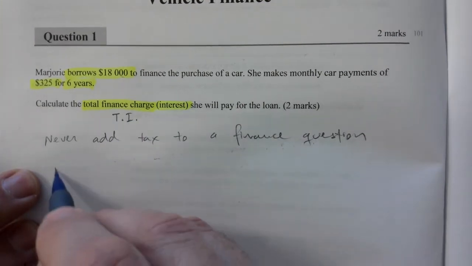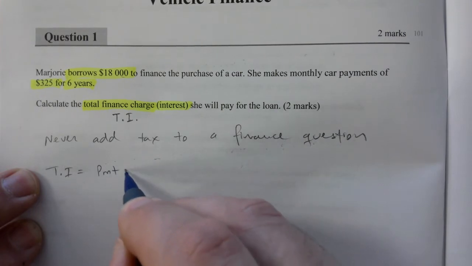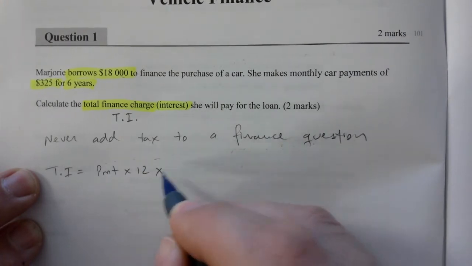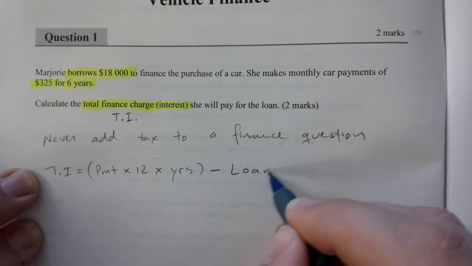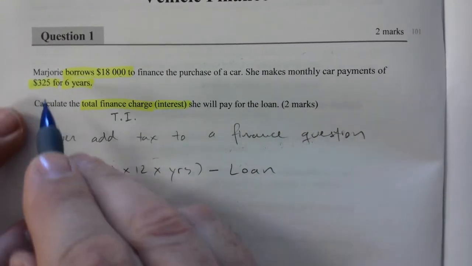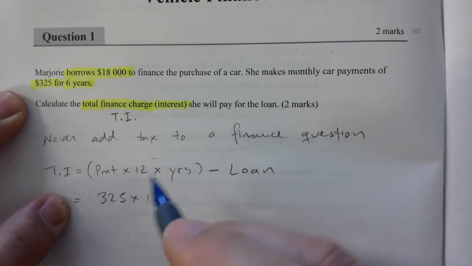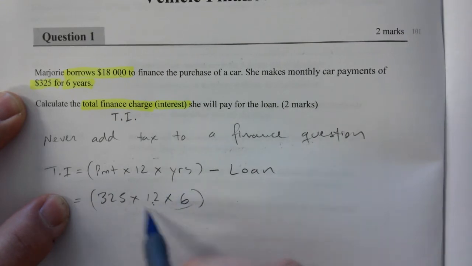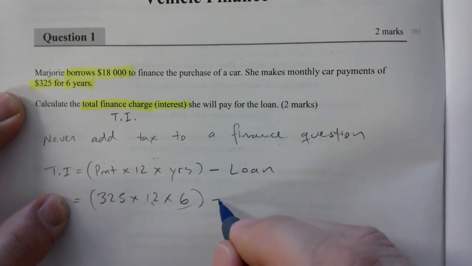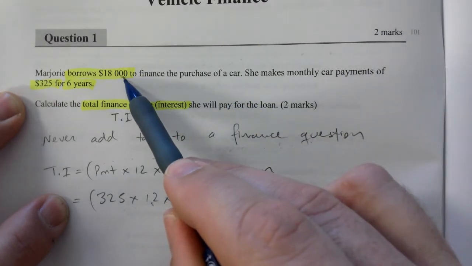Total interest, if you recall, is payment times 12, because 12 months times years, minus the loan. The payment is given to us, times 12 times the years, and it's over 6 years, so it's 72 months. You're making 72 payments of 325, minus what you borrowed, right?